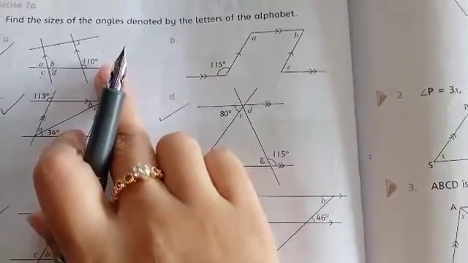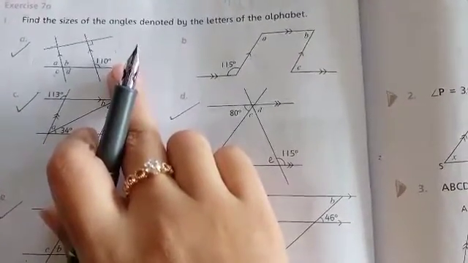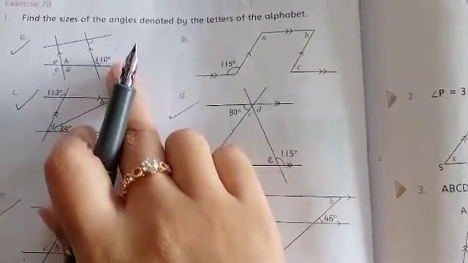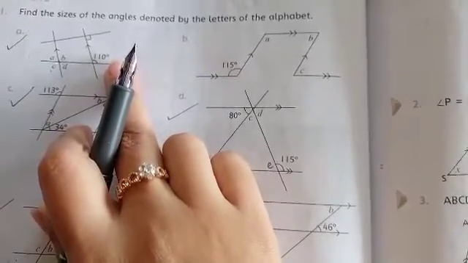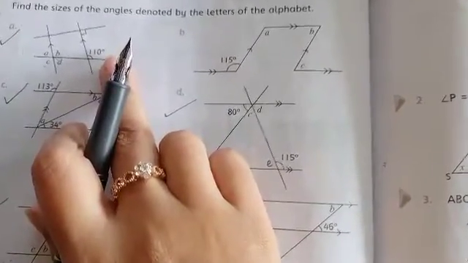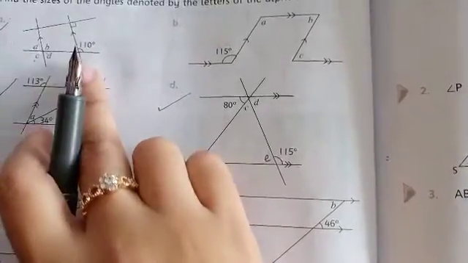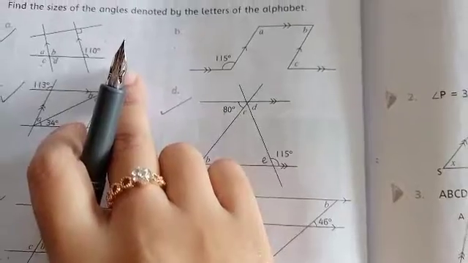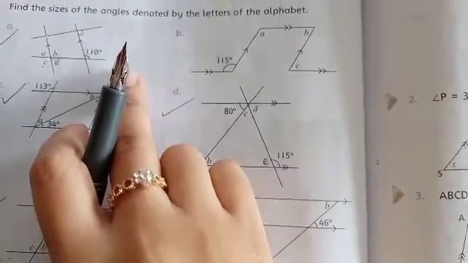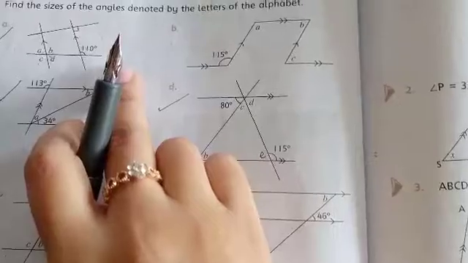Vertically opposite angles are also equal and they are found on the non-adjacent angles. They are always equal and they are formed when the transversal intersects one of the parallel lines, not all together, one of the parallel lines, and then the second parallel line also forms different angles. So altogether they form 8 angles, of which 4 are vertically opposite to each other.